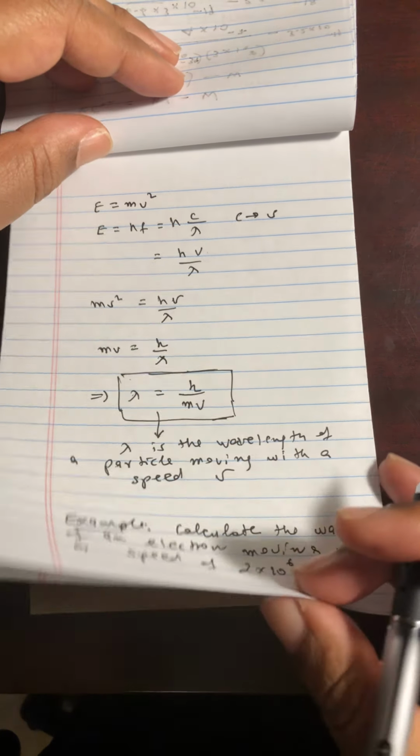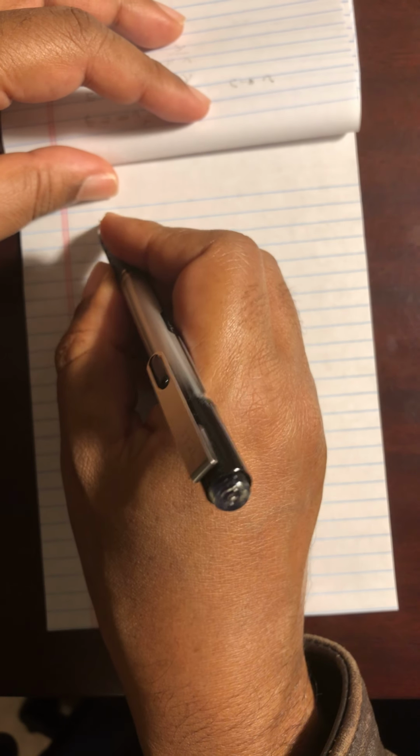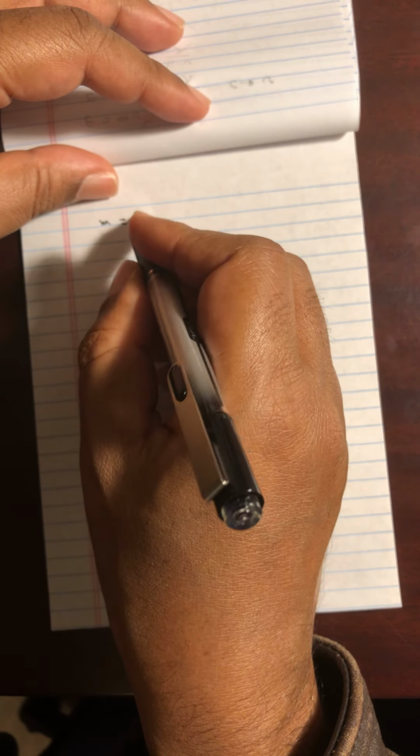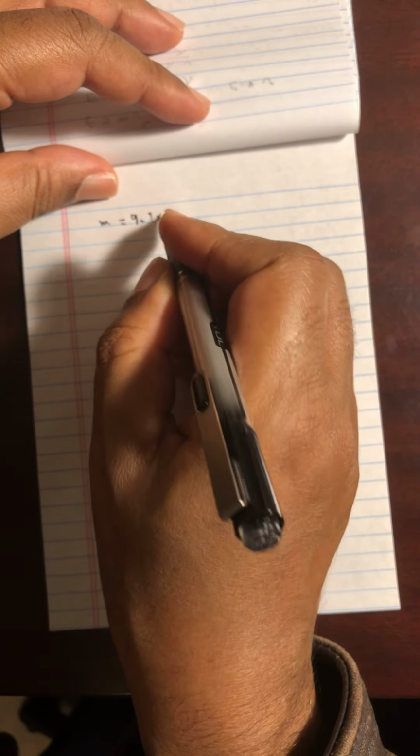The mass of an electron is about 9.1 times 10 to the power of negative 31 kilograms.